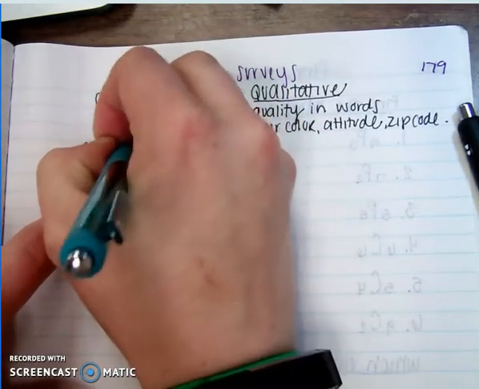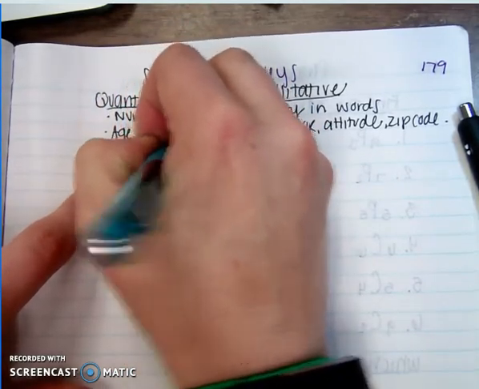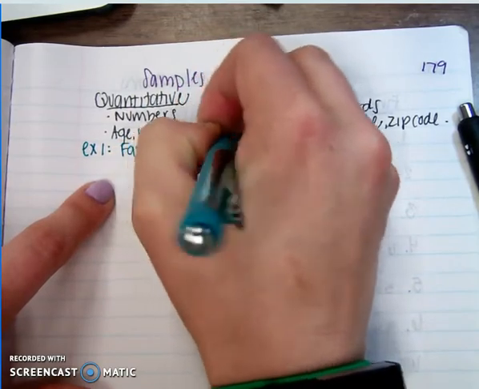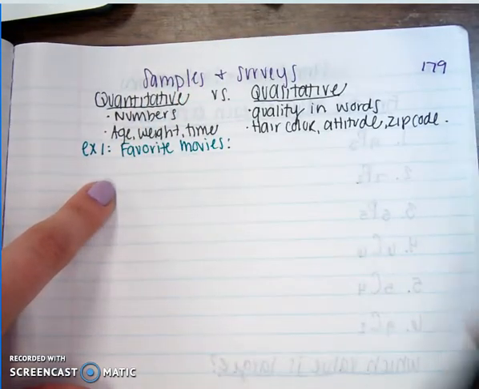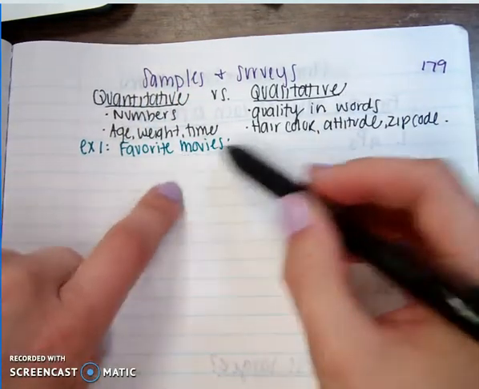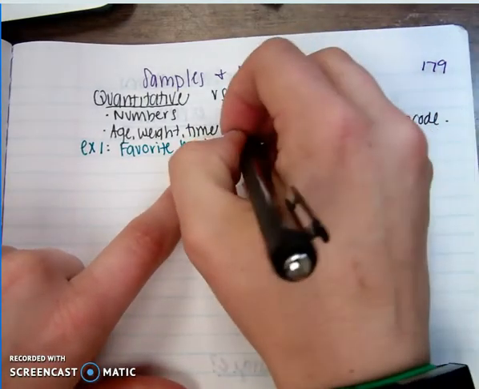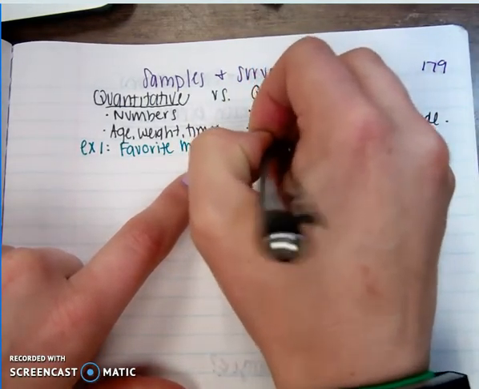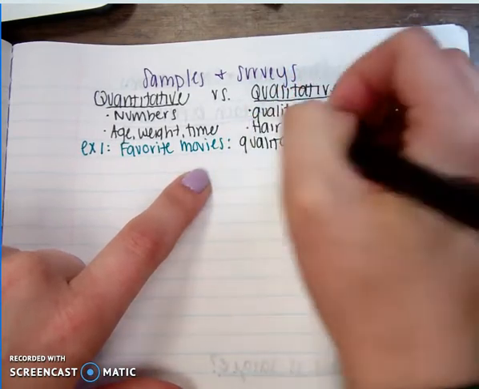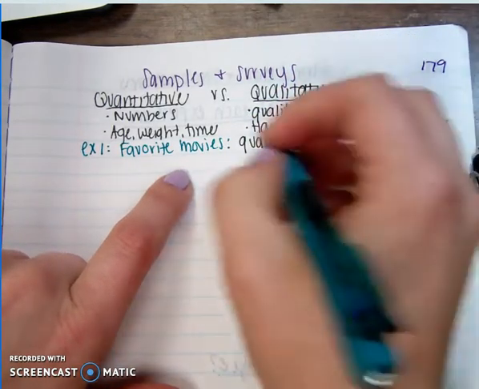Favorite movies. Is it qualitative or quantitative data? That's not going to be represented by a number, so this is qualitative. Okay.